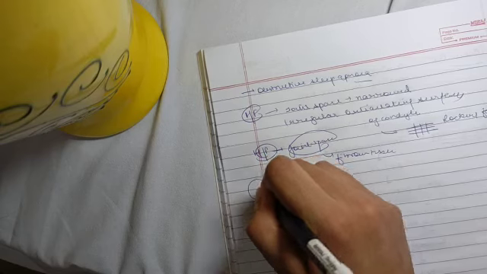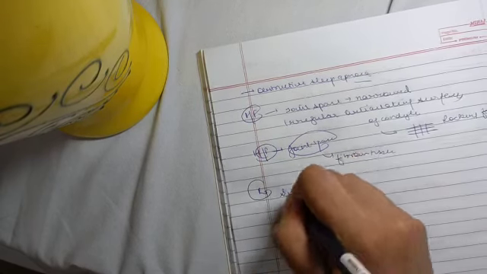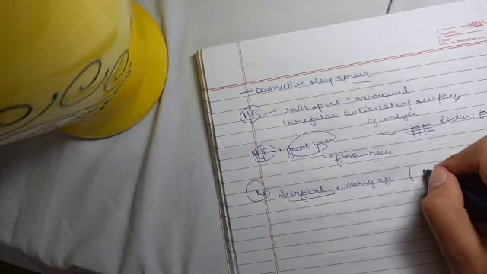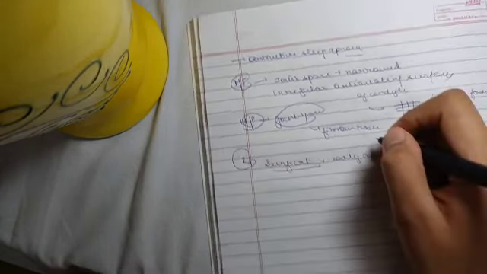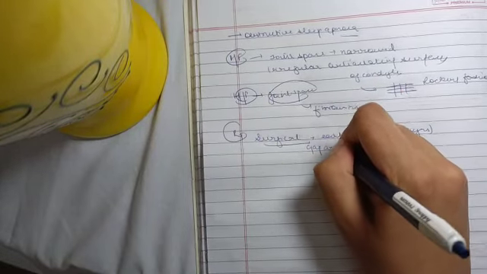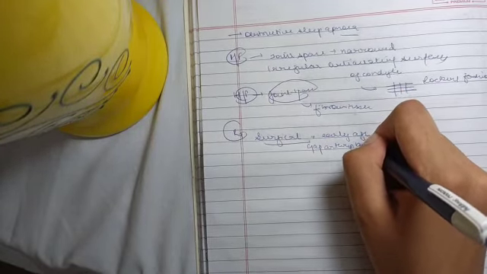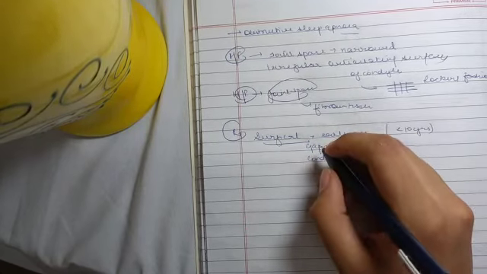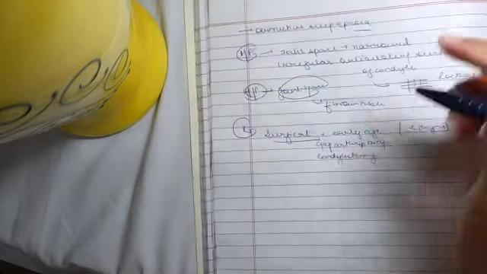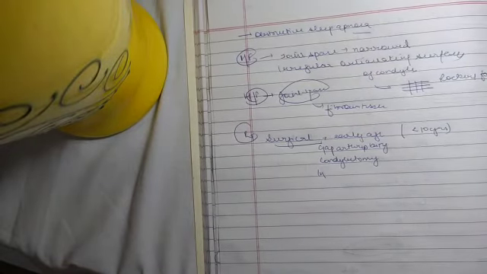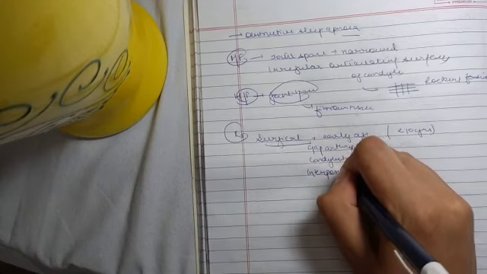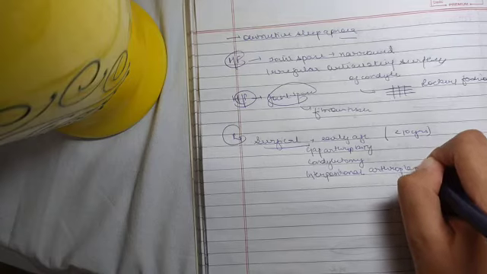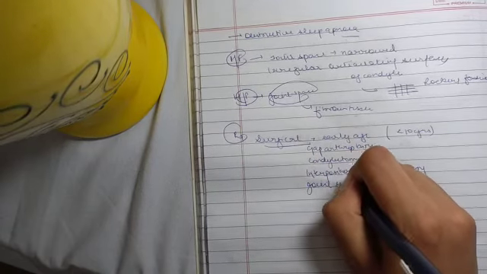Now for the treatment, we can do surgical treatment if it is diagnosed at an early age. Usually it occurs in children who are less than 10 years of age. So the surgical procedures that you can do are gap arthroplasty, condylectomy, interpositional arthroplasty, then we can do joint reconstruction.